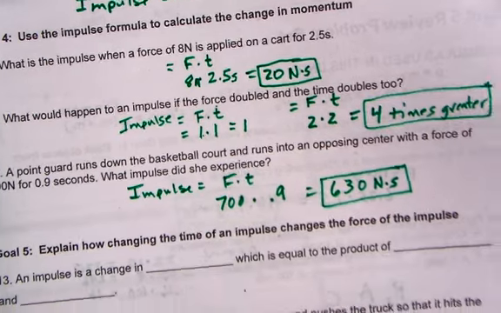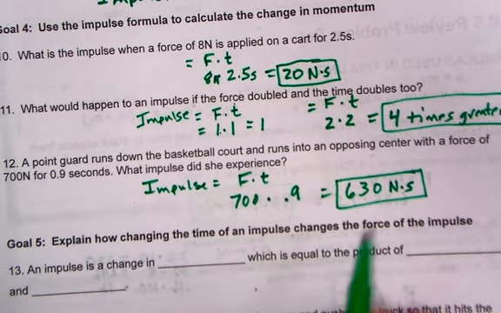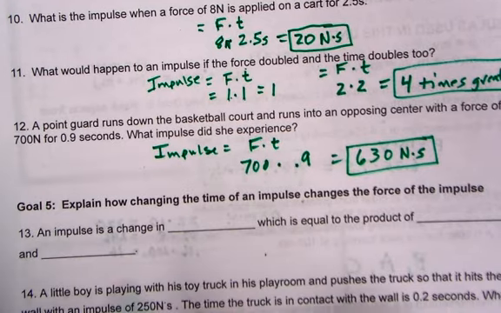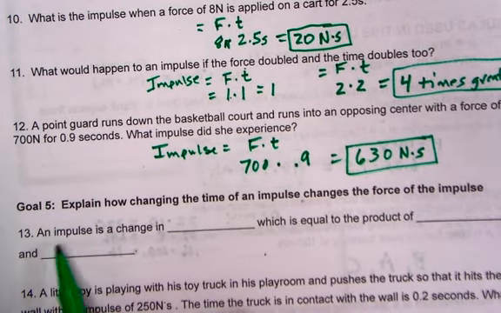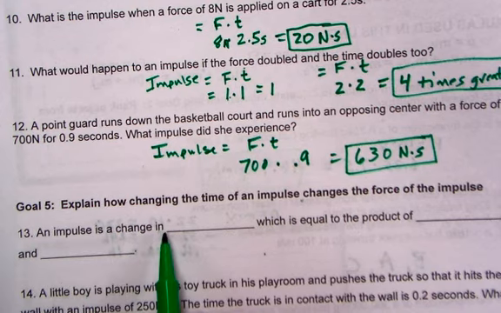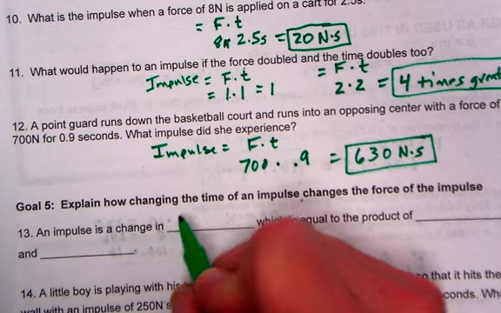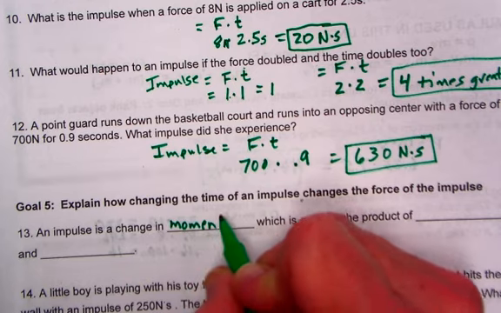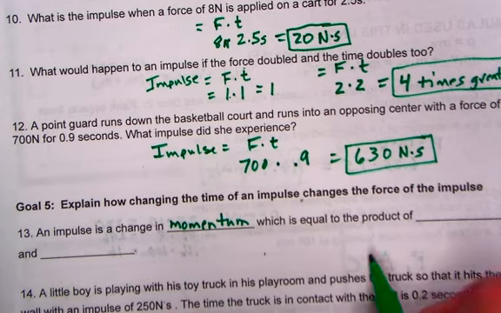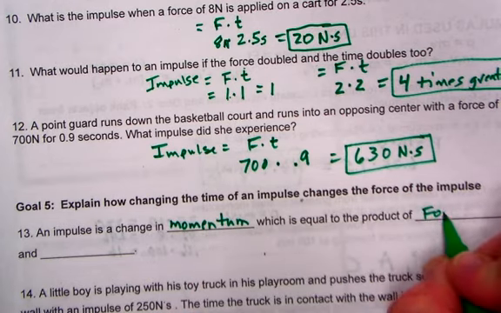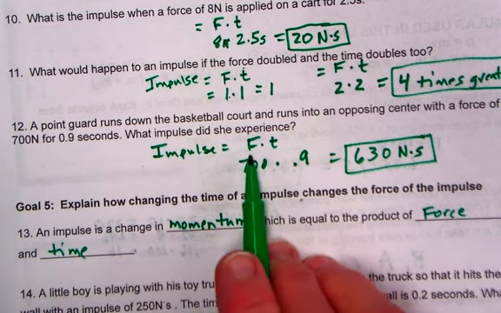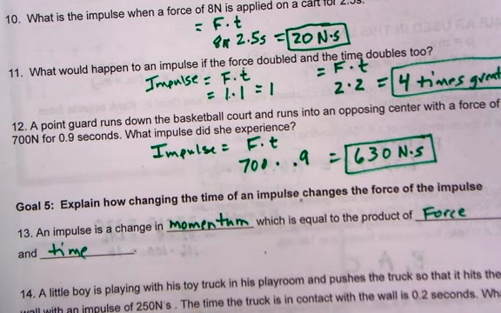The next question is all about the same equation, but we're going to maybe have to solve for force or one of the other variables. So what is impulse? Goal 5. An impulse is a change in momentum. That's the official definition. Change in momentum, which is equal to the product of force and time, because that's what the equation is having us multiply, force times time.